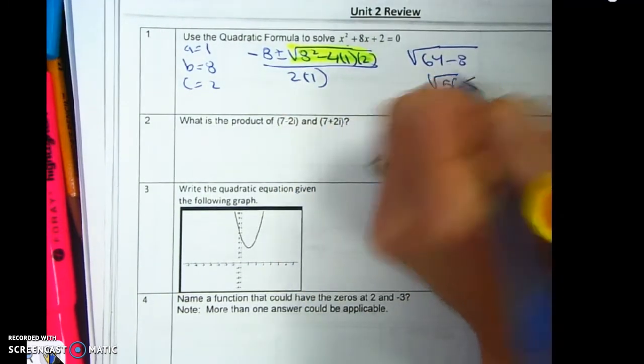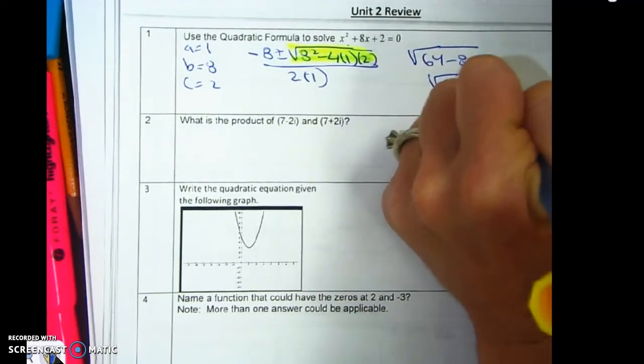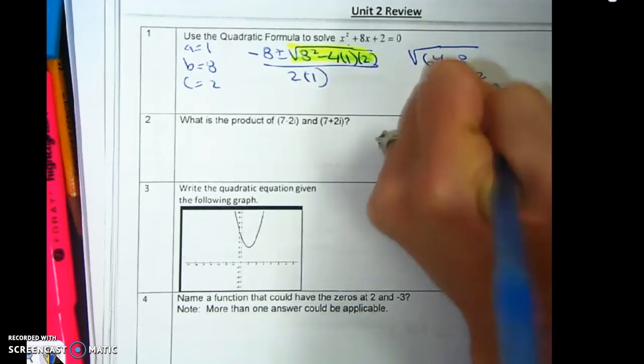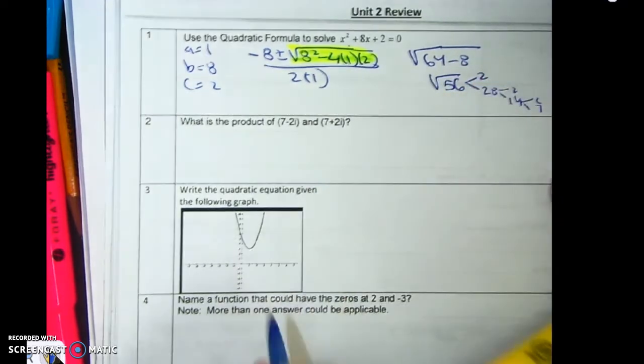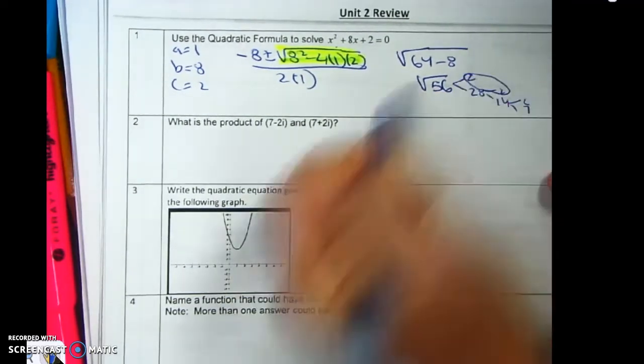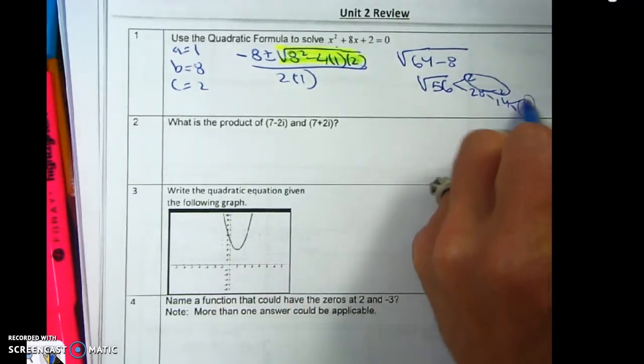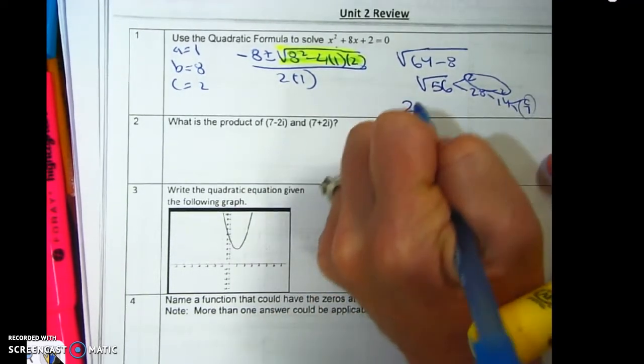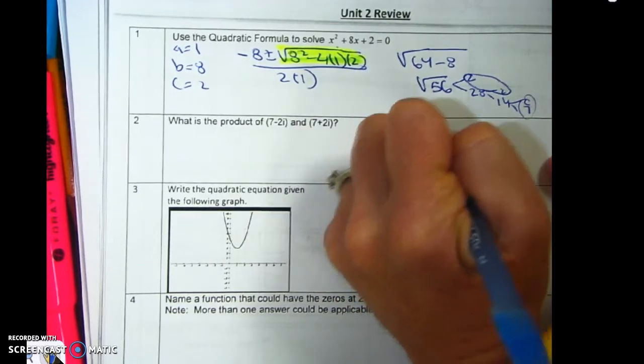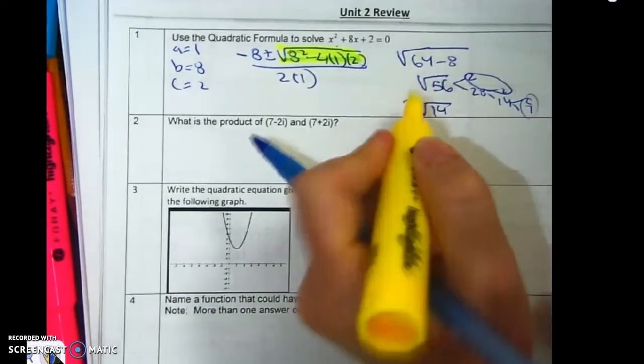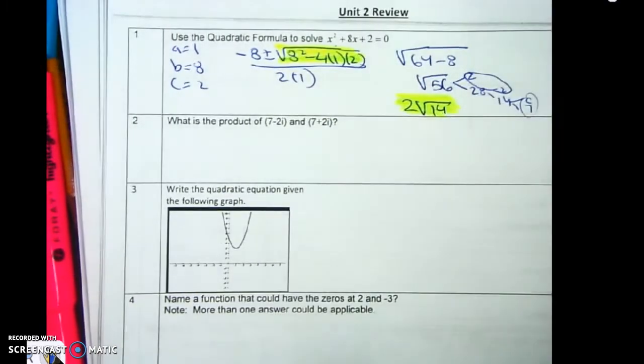Then I'm going to tree it. 2, 28, 2, 14, 2, 7. My doubles are 2. And then I'm left with 14. So the square root of 56 is 2 rad 14. So all of that turned into that.